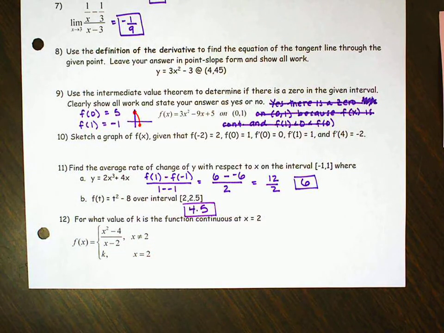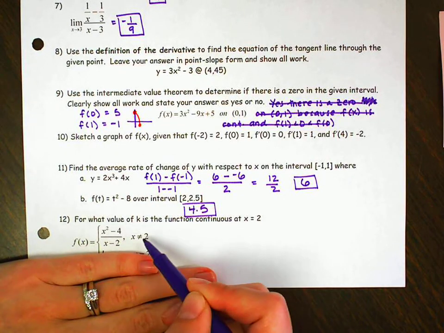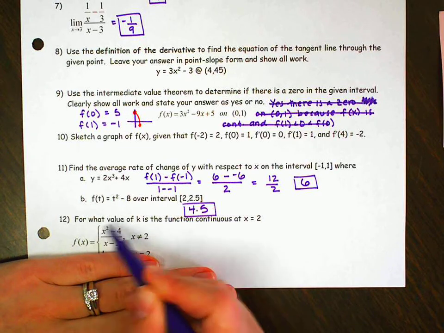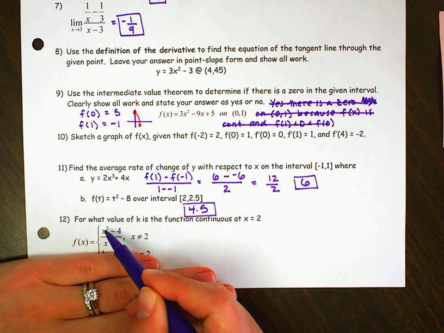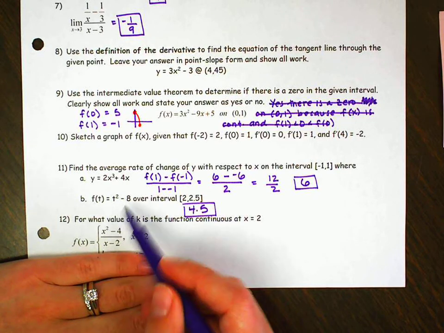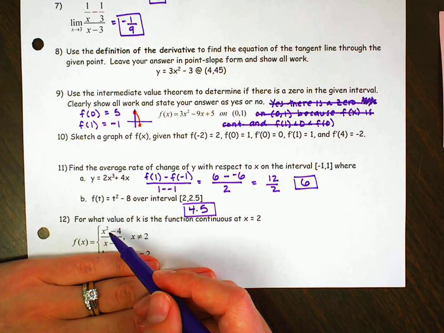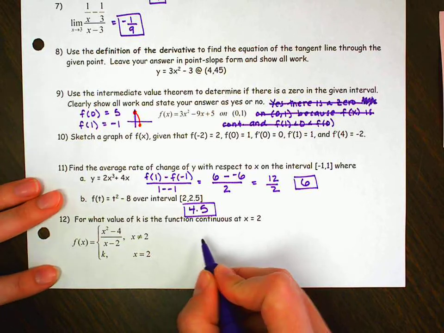Number 12, for what value of k is the function continuous at 2? Well, let's ignore this part right here. This is telling me everywhere except for 2, this is my function. We know there's going to be a hole at 2 because this is going to factor to x minus 2, x plus 2, and the x minus 2 factor is going to cancel out. When you have a factor in the numerator and the denominator, that's your hole. So I have a function that probably looks something like this.